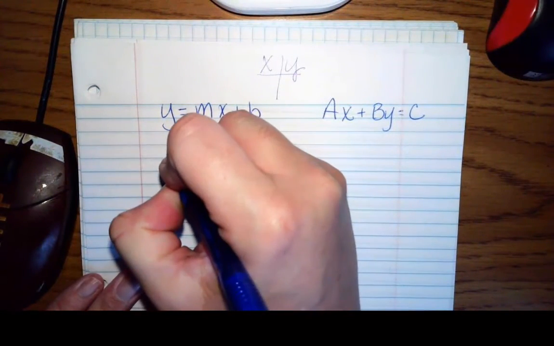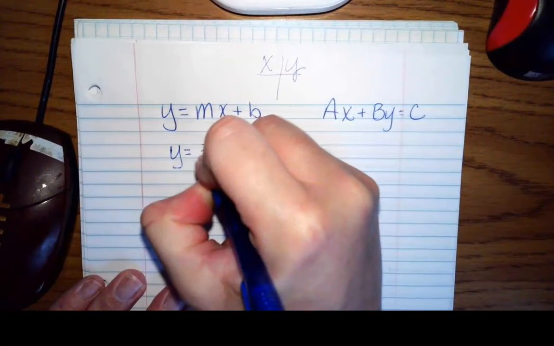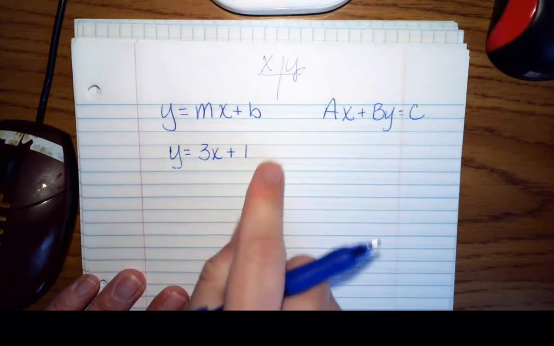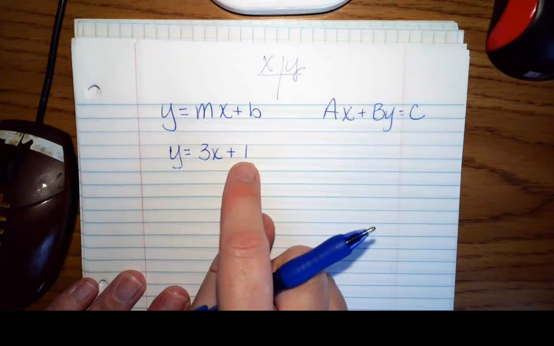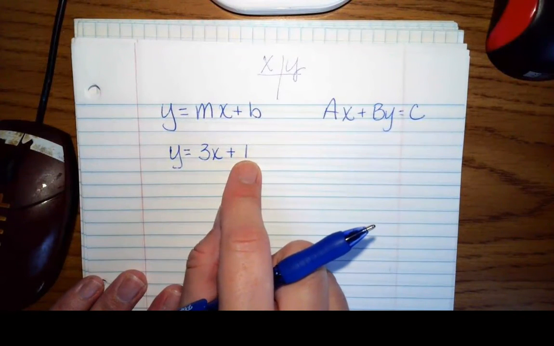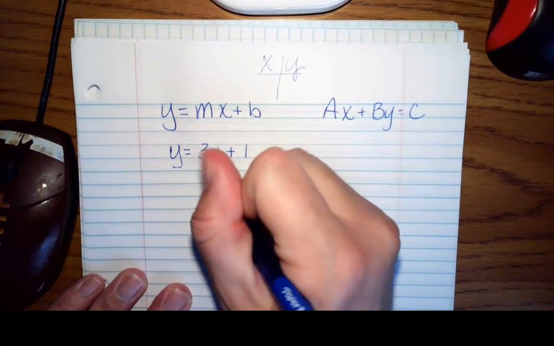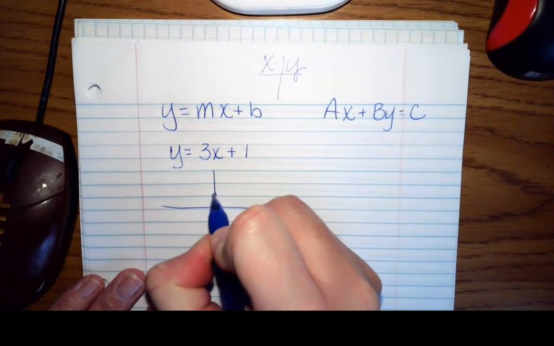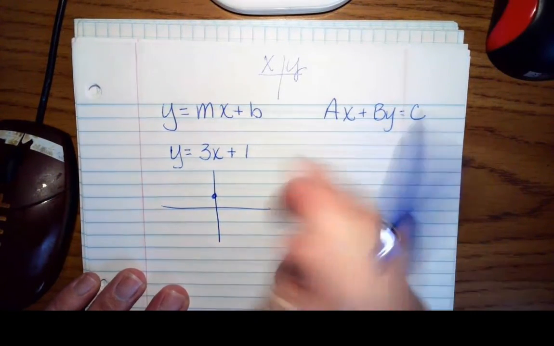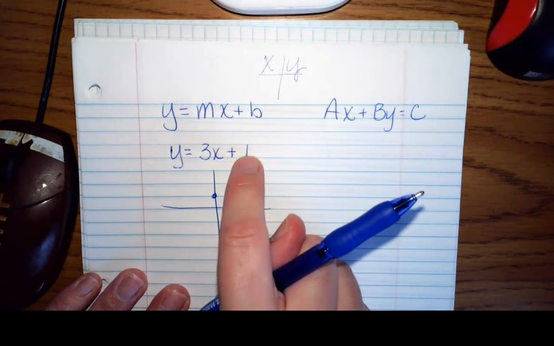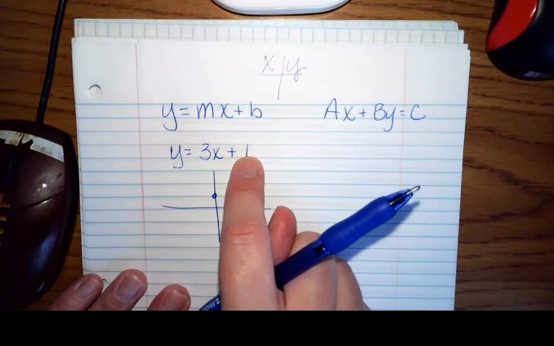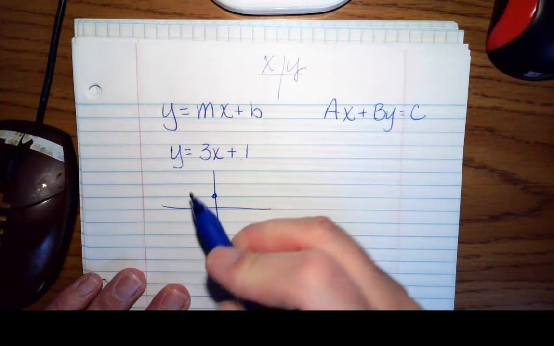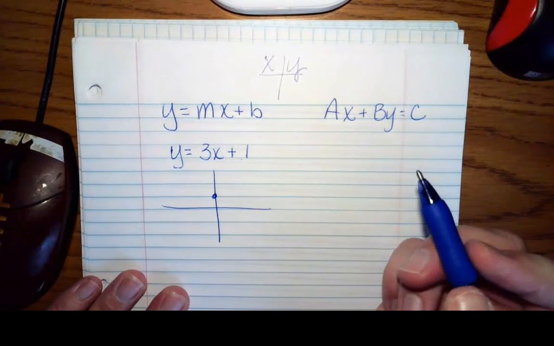All right, so if I have y equals 3x plus 1. Okay, the number by itself, the constant, tells me where it hits the y-axis. So if I graph this, this hits the y-axis at 1. So I immediately know that that point right there is a point that I'm interested in. So if it was 3x minus 7, I would plot at -7 way down here.